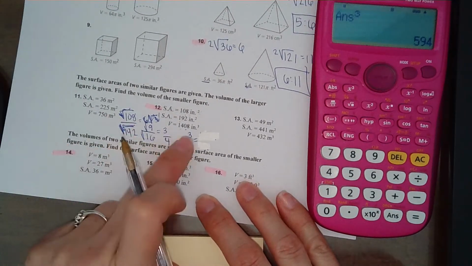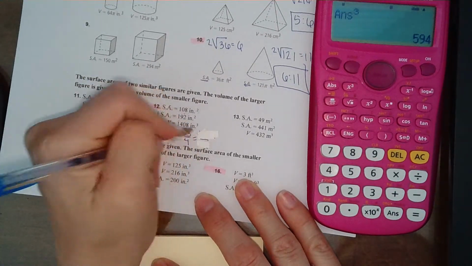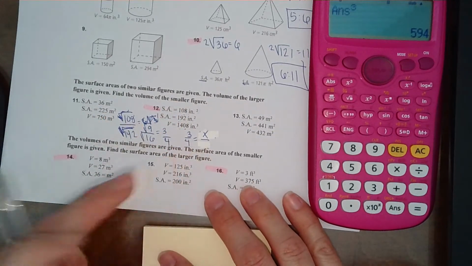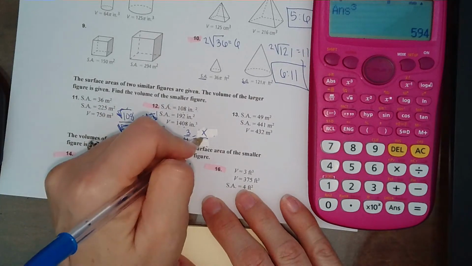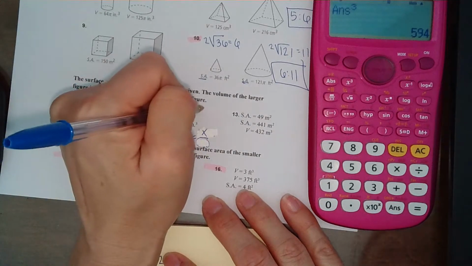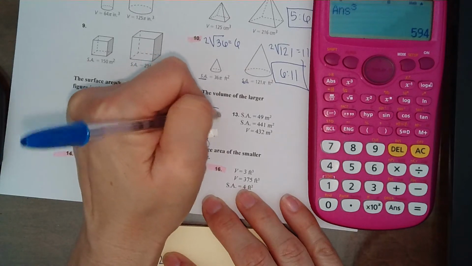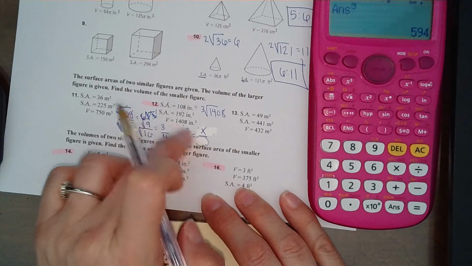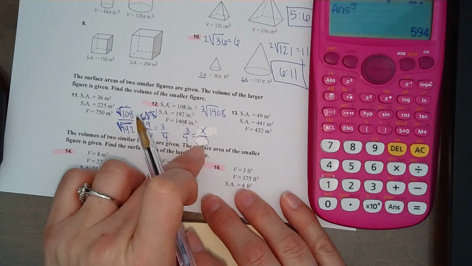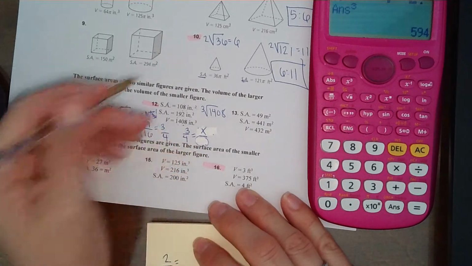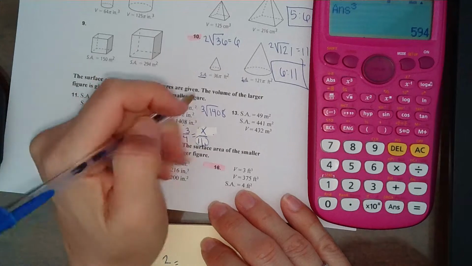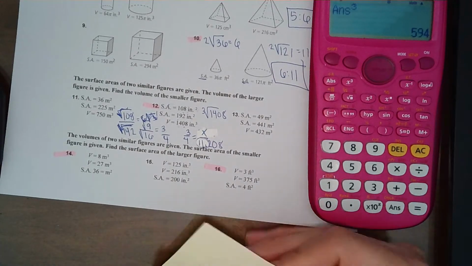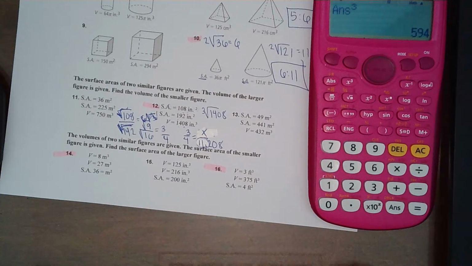Okay, so we're going to take that scale factor and set it equal to x, because we are trying to find the volume of the smaller figure. If we take the cube root of 1408, that would be the volumes ratio taken down to its basic scale factor, which in this case is going to be 11.208.